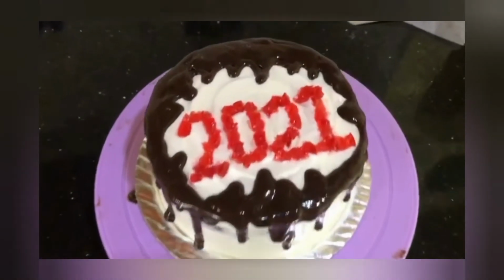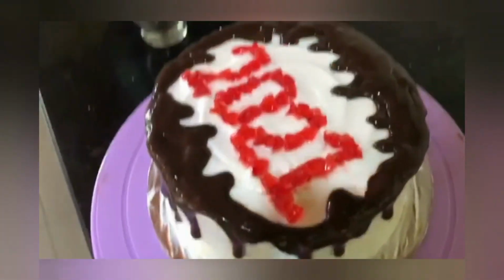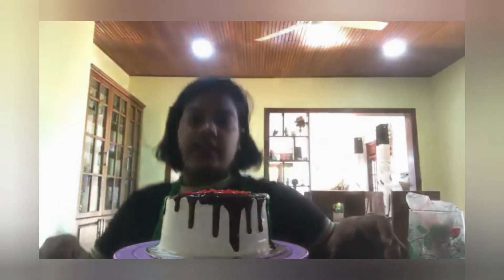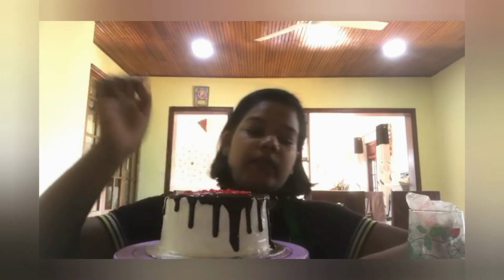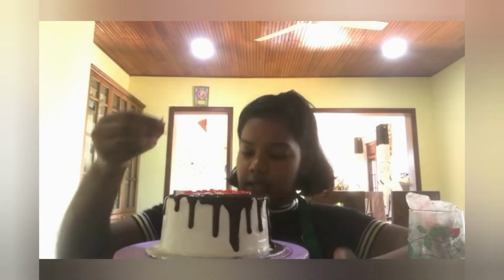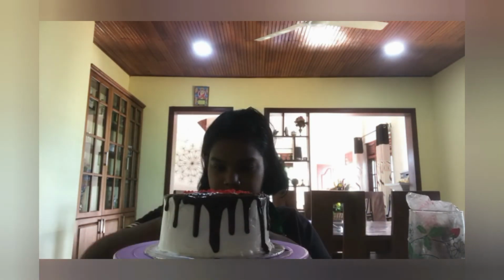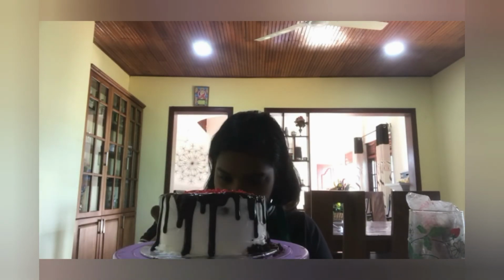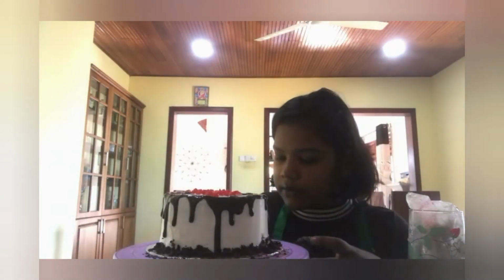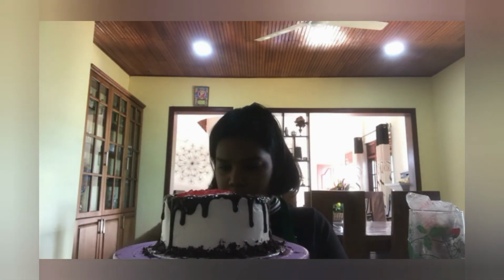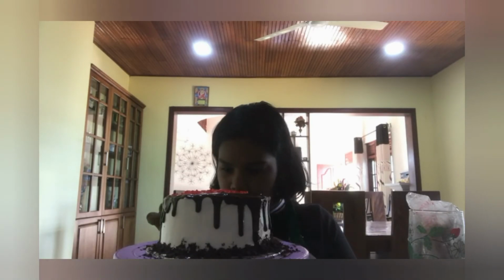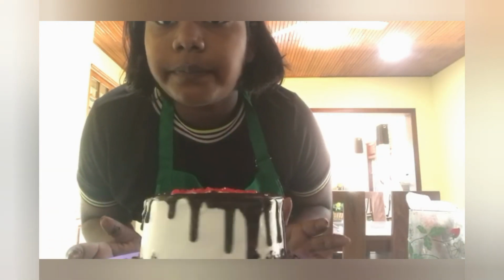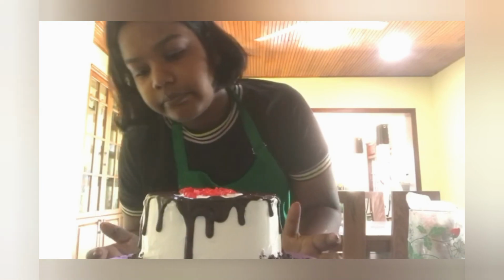So this is the top, and right now we're gonna do a simple twist on the border, which is basically these chips. So perfect in this way then.